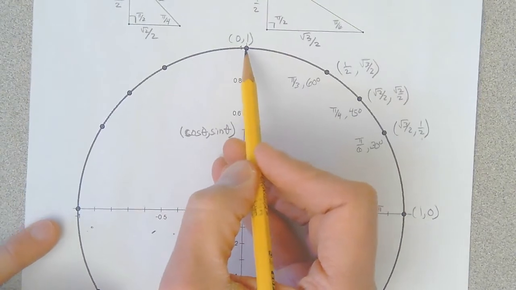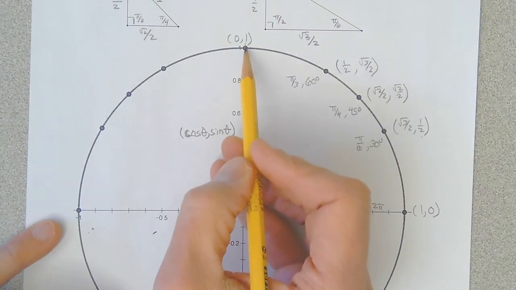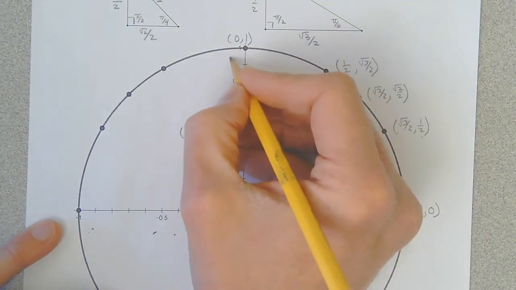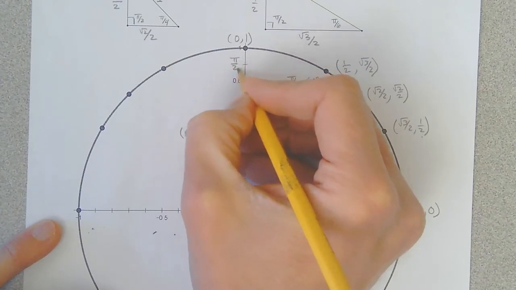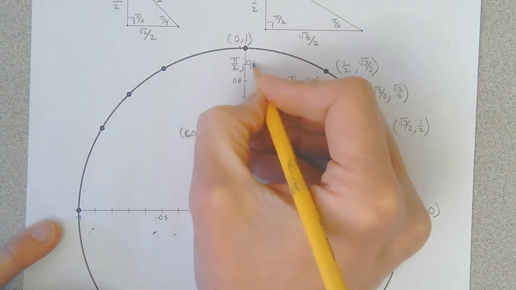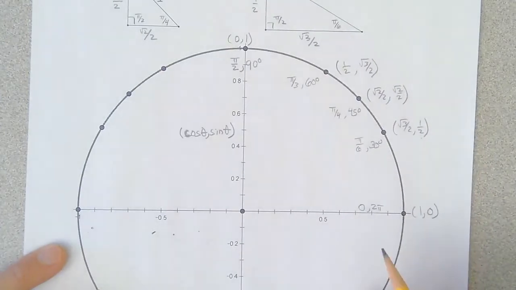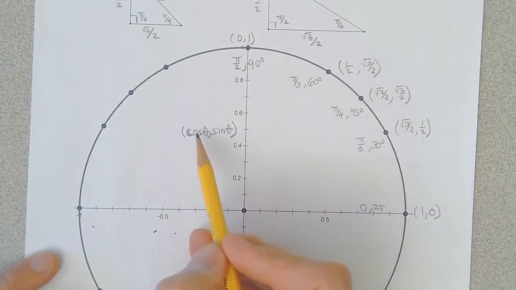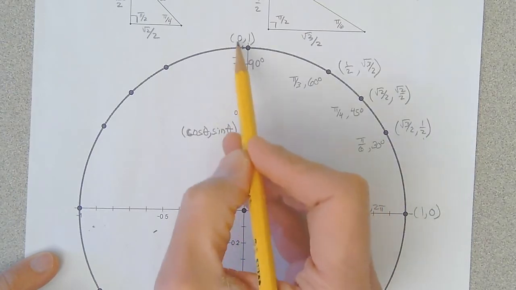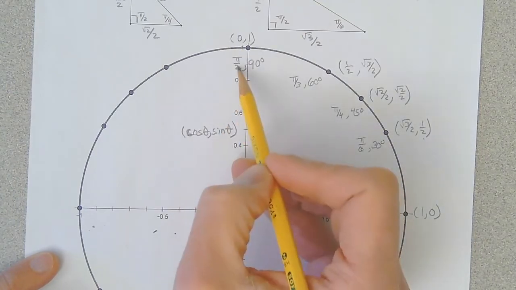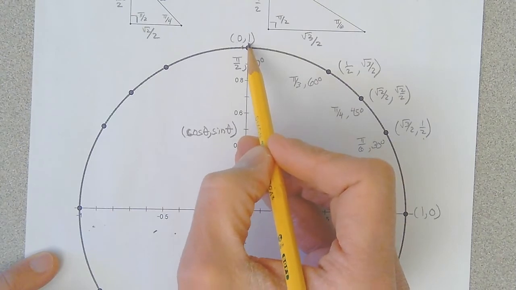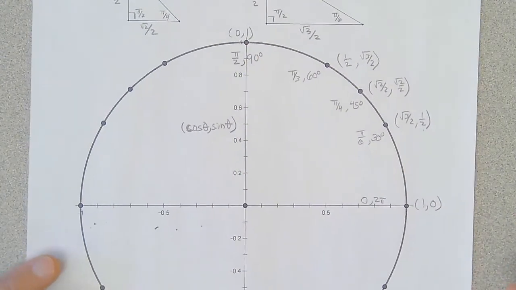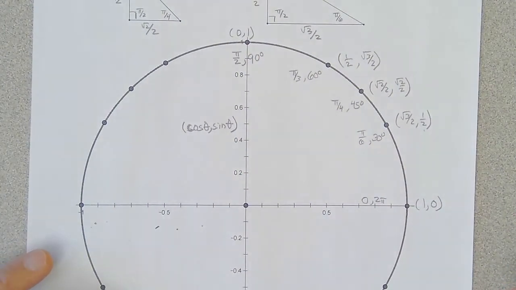And this then is equivalent to 90 degrees. That's pi over 2 radians, or 90 degrees up there. And we can say that the cosine of pi over 2 is 0, and the sine of pi over 2 is 1.